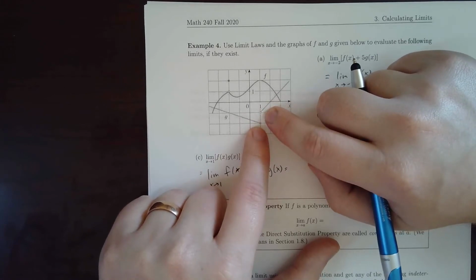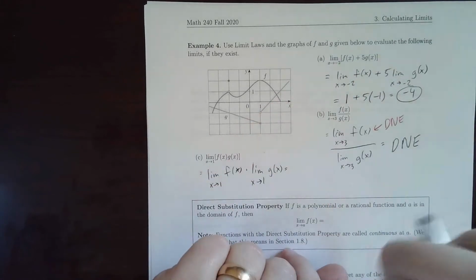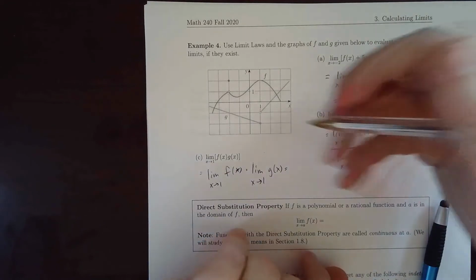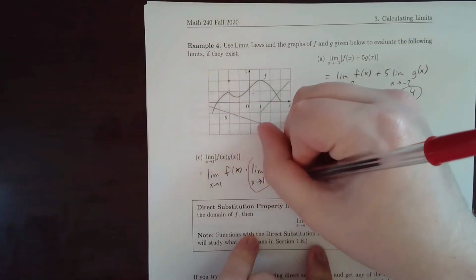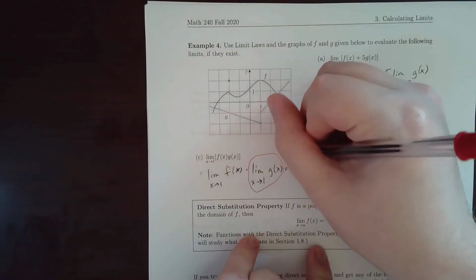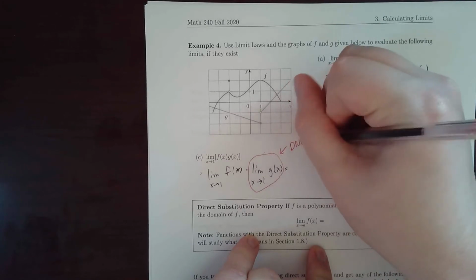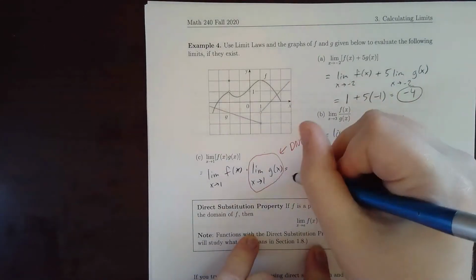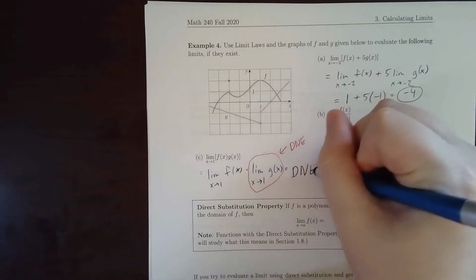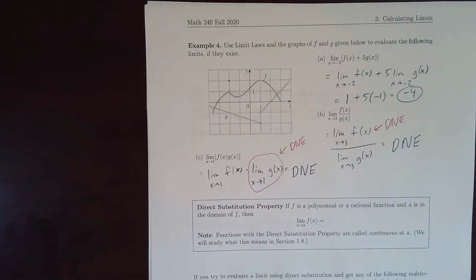Since our left and right-hand limits do not end up being the same, this limit does not exist, and so the whole limit does not exist. So again, we need to make sure we have the same limits on the left and right in order to be able to work with this.